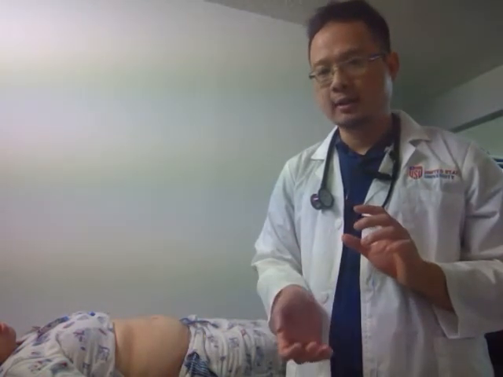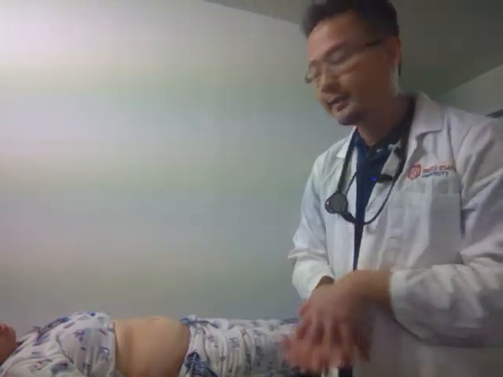So I didn't find any masses, any tenderness, any enlargement of the organs, or gas, or obstruction in the abdomen during light palpation. Because she can tolerate the light palpation, right now I'm going to do deep palpation. I use two hands. And again, if the patient feels discomfort, I'm going to stop right away.